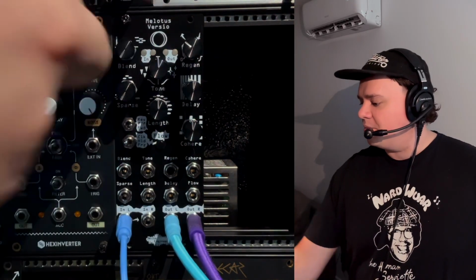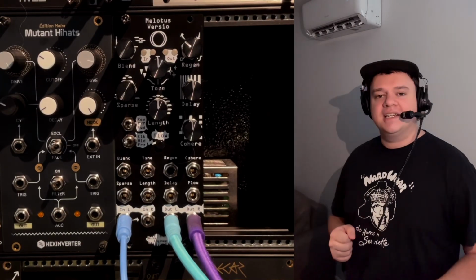Today we're rambling about the Noise Engineering Melotus Versio. It is a granular Eurorack effect and it sounds like this.